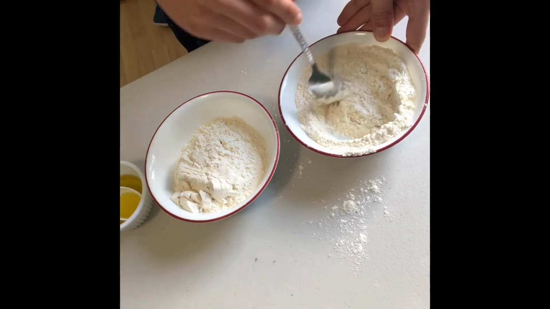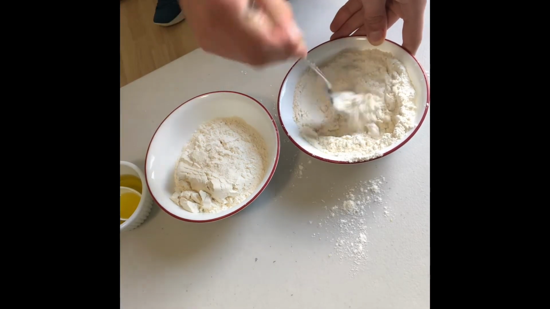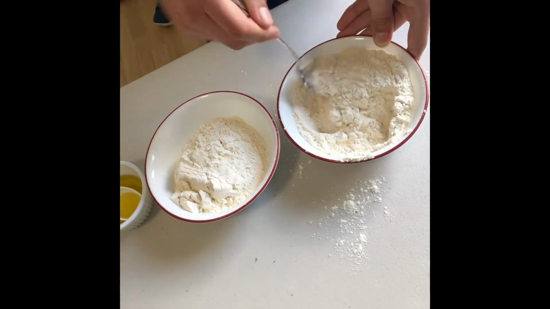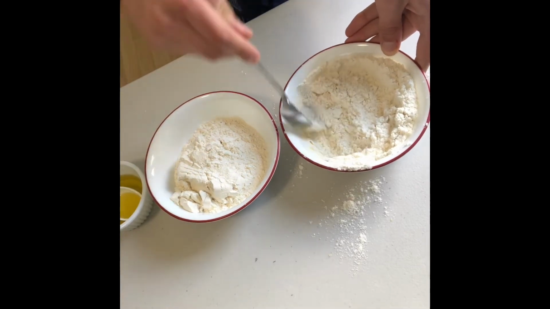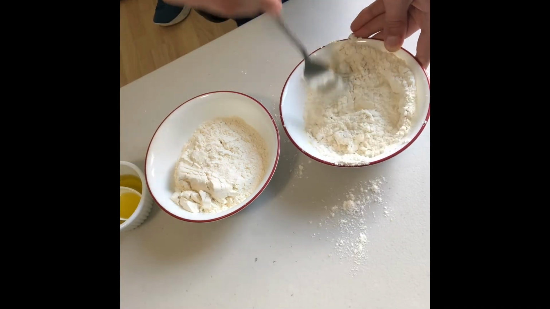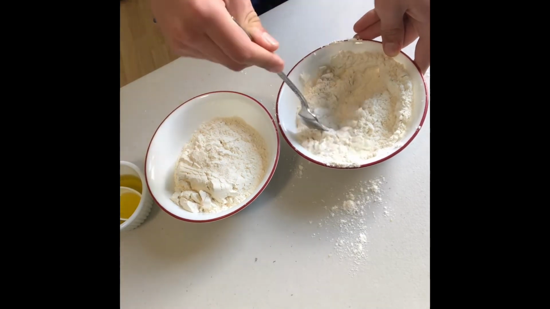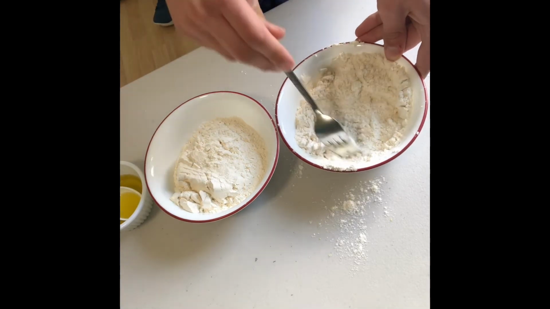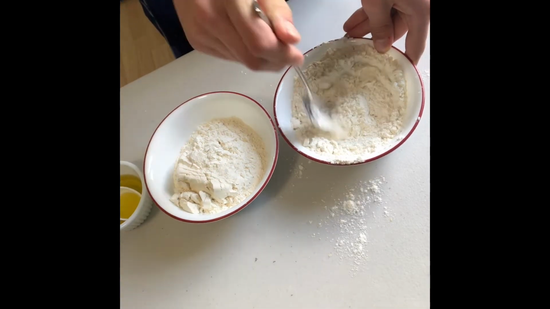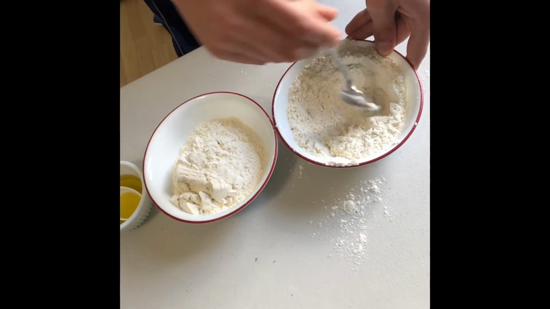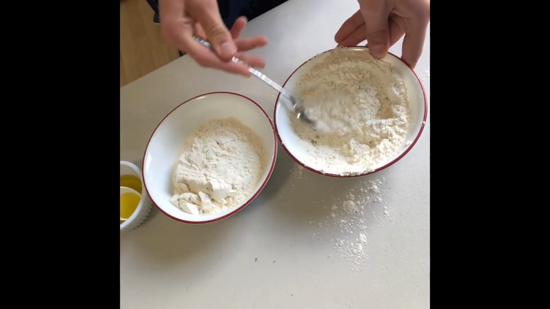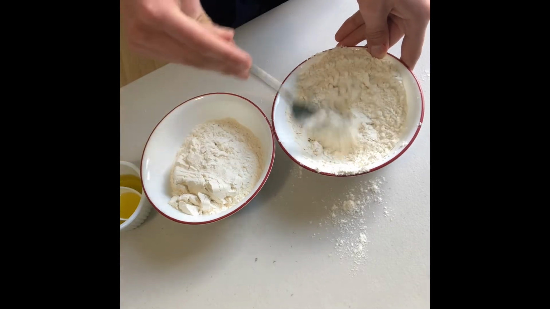We're just gonna keep mixing this. Right now I can't see the cooking oil at all, but there are some big clumps of flour left, so we're just gonna keep mixing. Once we finish this, we will be adding a second tablespoon to the same bowl of flour, and then we're gonna use our fork to stir some more.